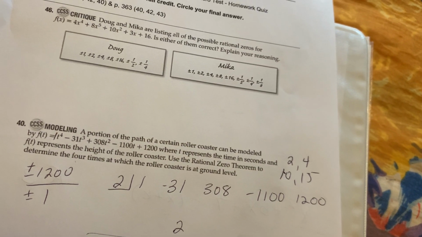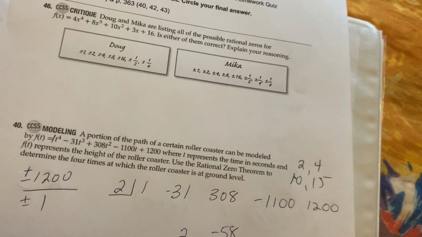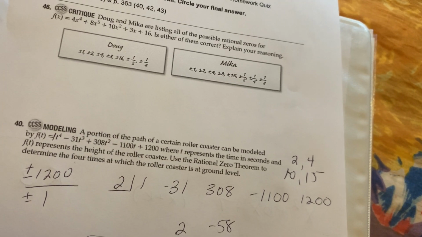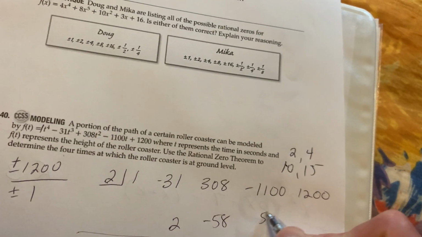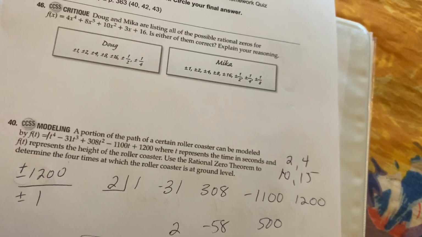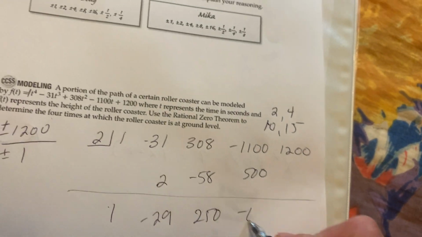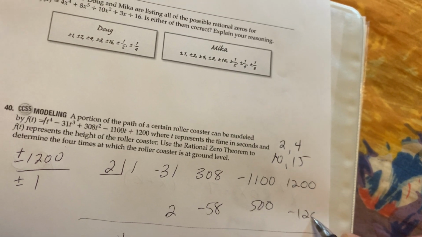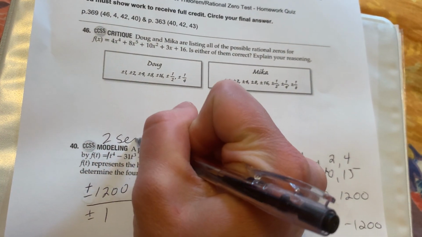Then 2 times negative 29, which is negative 58, plus 308, would give you 250. 250 times 2 is 500. So 500 plus a negative 1100, which would be negative 600, and double that would give you 0. So yeah, 2 seconds works. So it will hit the ground at 2 seconds.